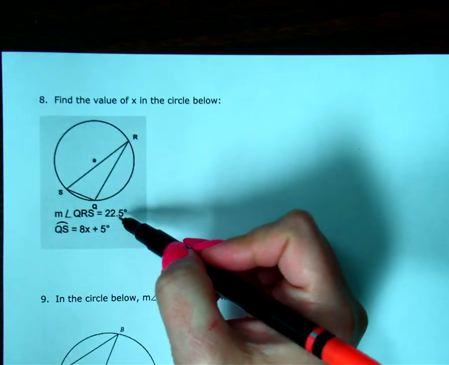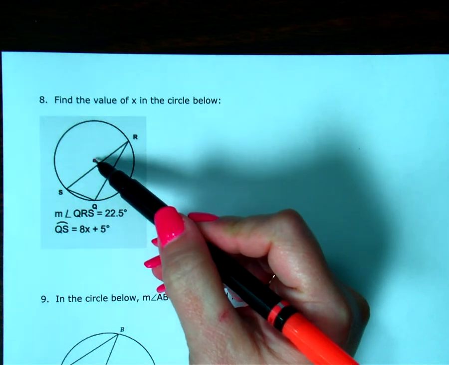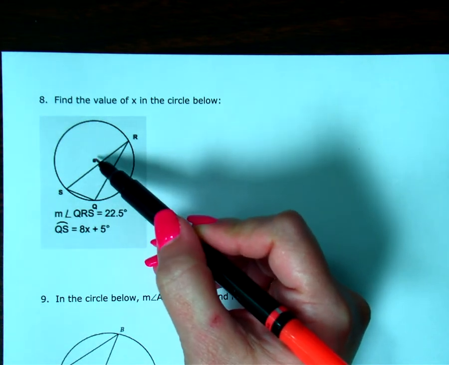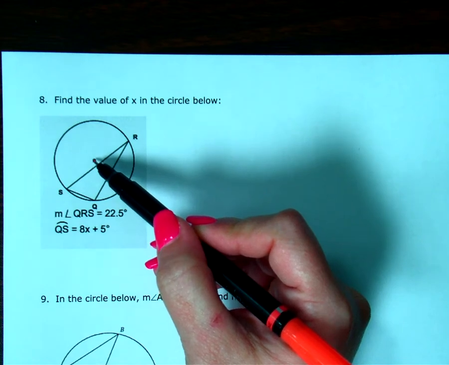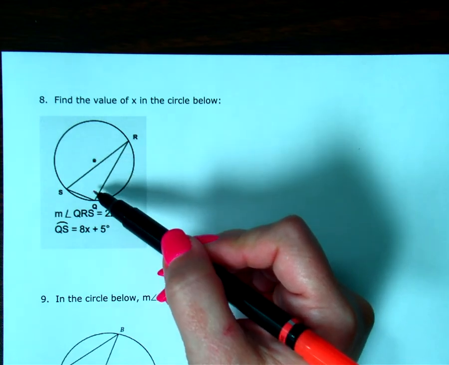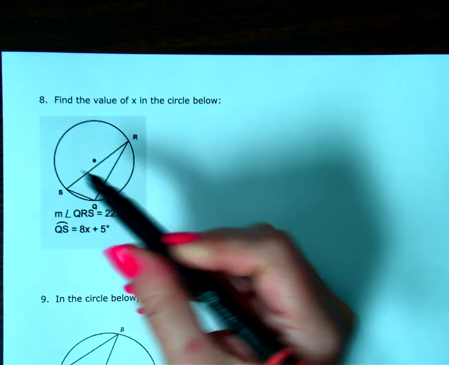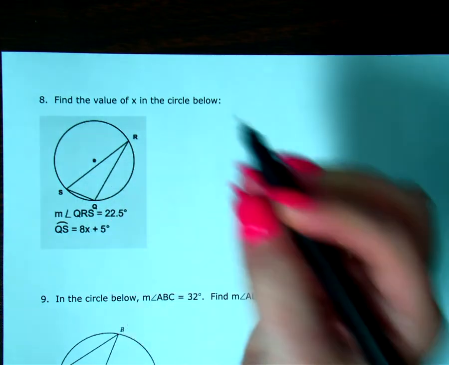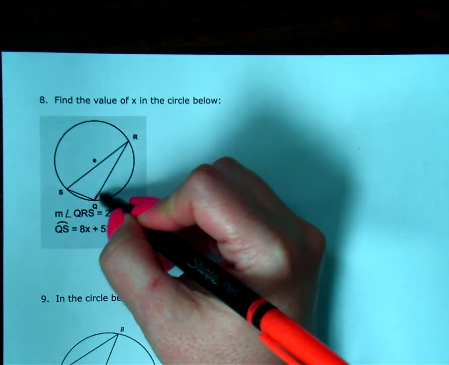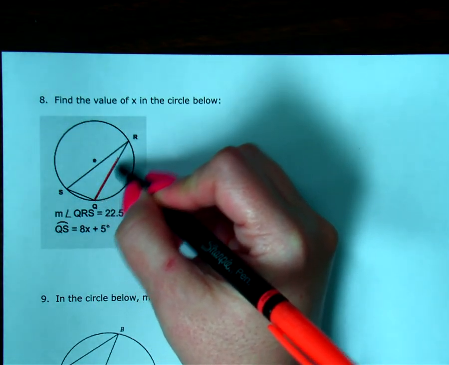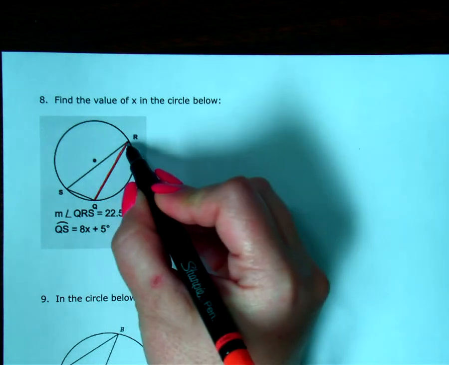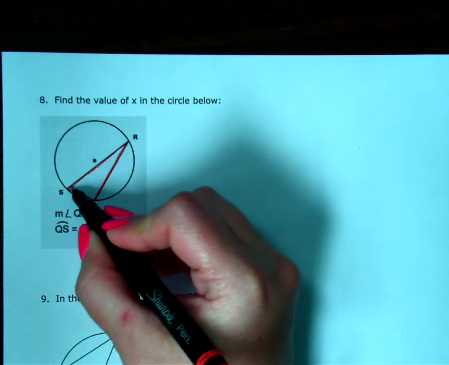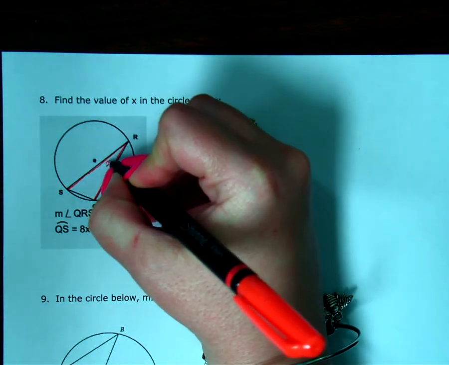Okay, and the information they've given me is, and notice this time I'm not going through a diameter, so I can't immediately go, oh, I have a 90-degree angle there. It's close. It's almost going through the diameter, through the center, but it's not, so I don't know that that's a 90-degree angle. But I do know that angle QRS is 22.5. So let's see where QRS is. So that angle there is 22.5.